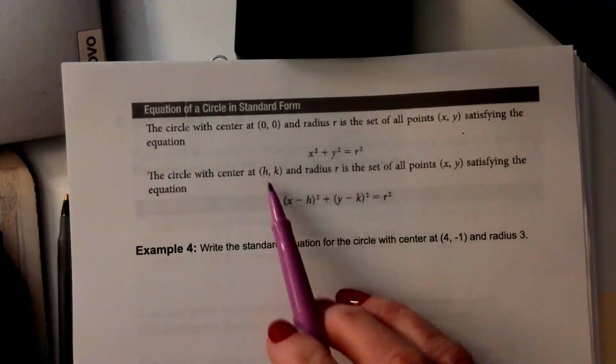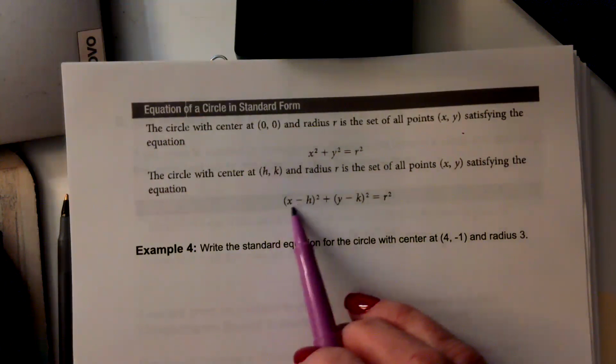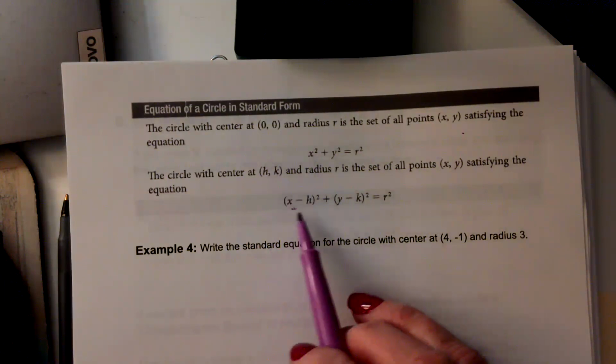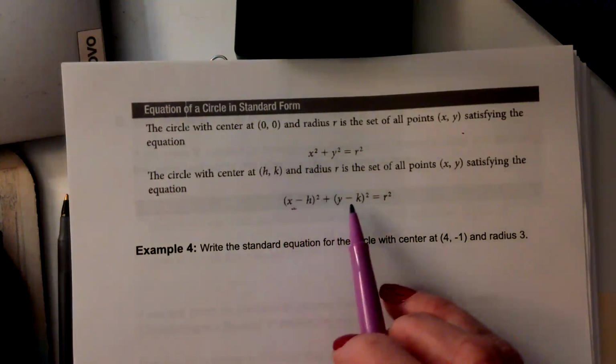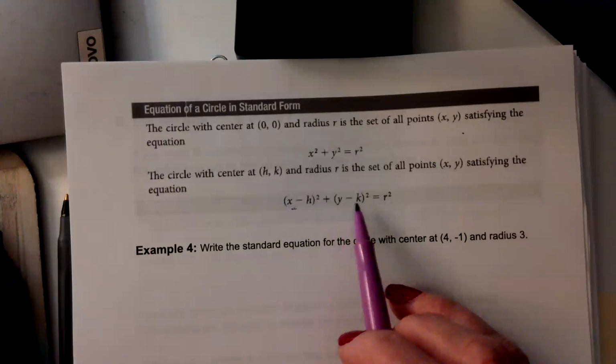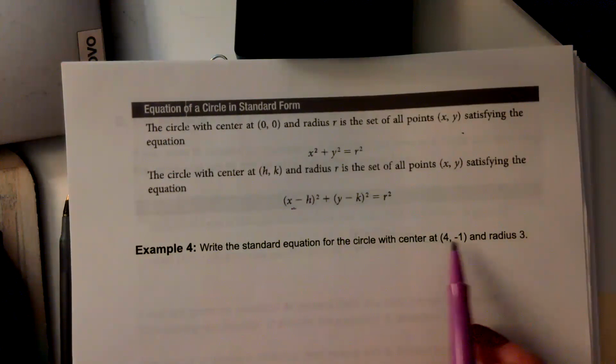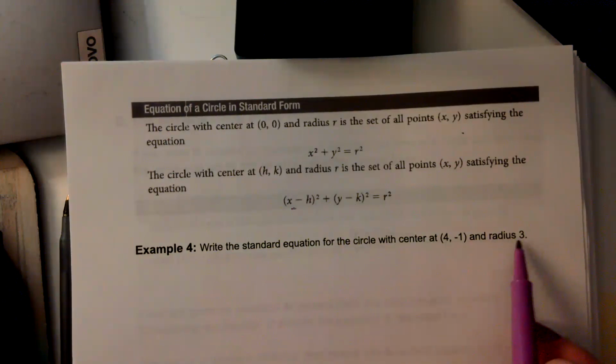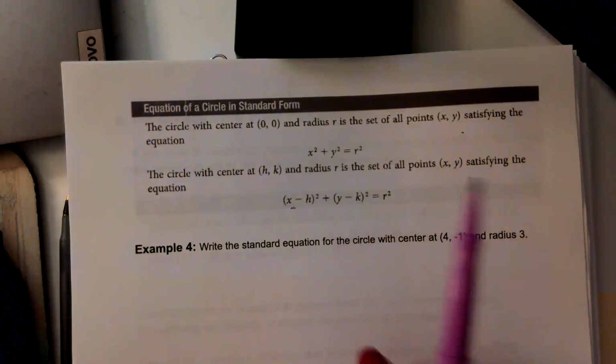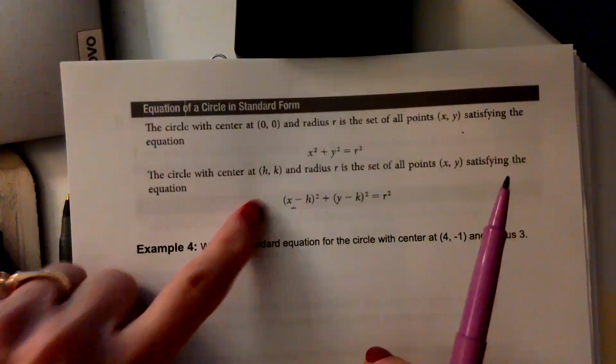Now, if your center is not at the origin, we have to show that shift here. So we take x minus h, and then also show the vertical shift of y minus k. It says, write the standard equation for the circle with a center at 4, -1, and a radius of 3. So we have this equation down here. We're going to use this bottom one.